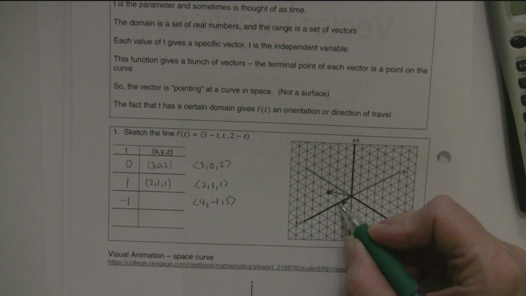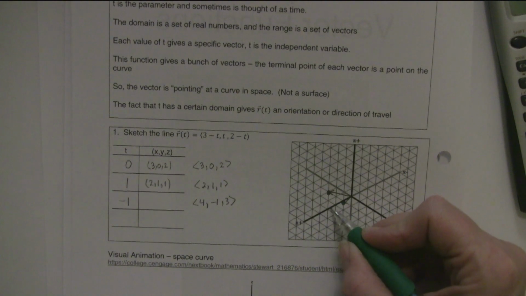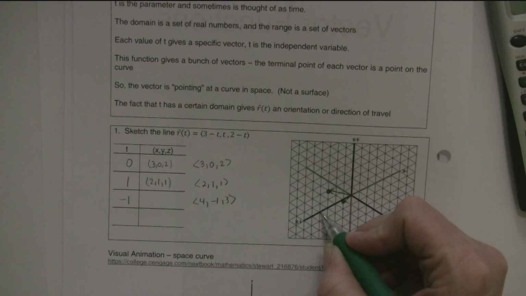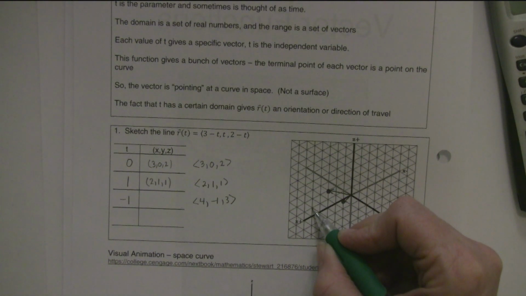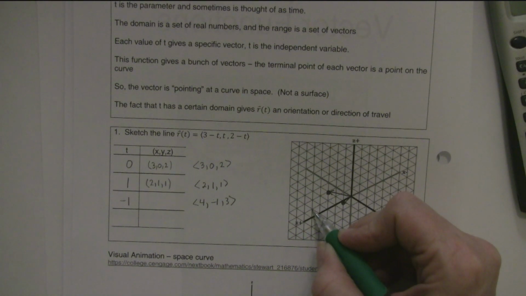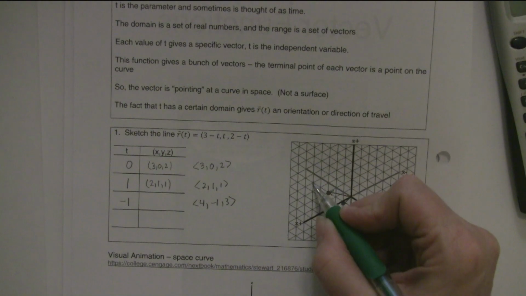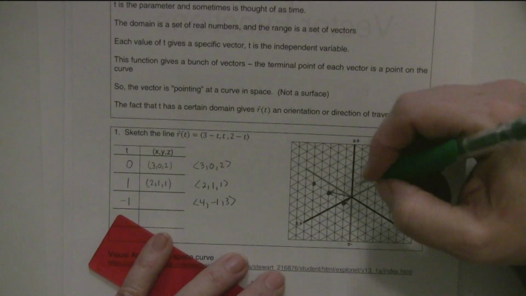And so from the origin here, down 4 in the x direction: 1, 2, 3, 4. Negative 1 in the y direction, and up 3: 1, 2, 3. And you can see that, and this is the vector, right?